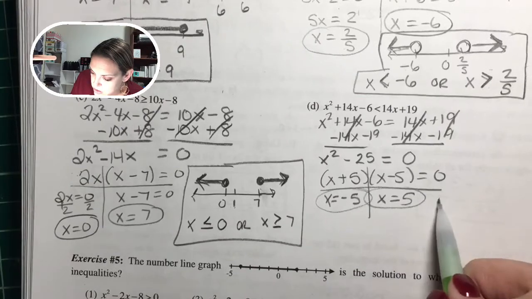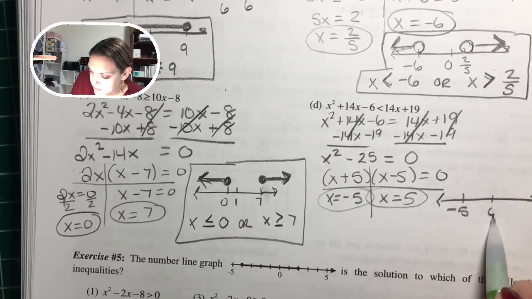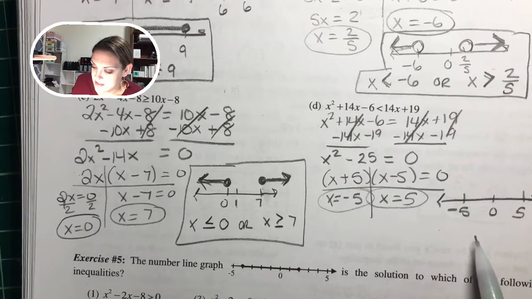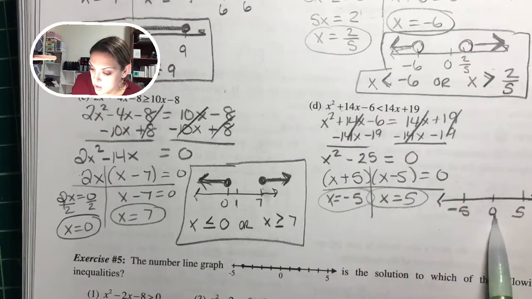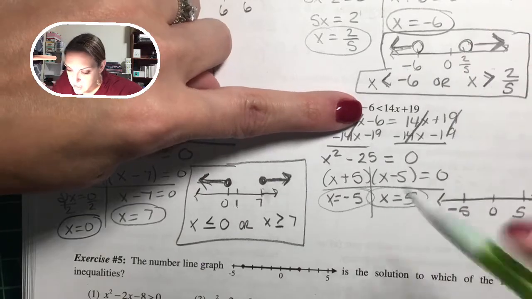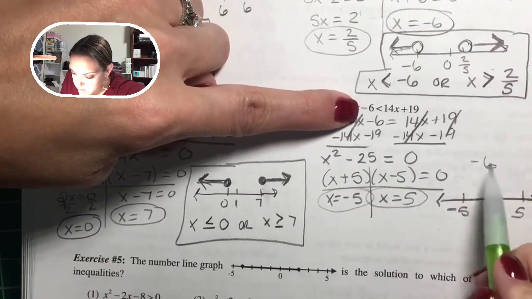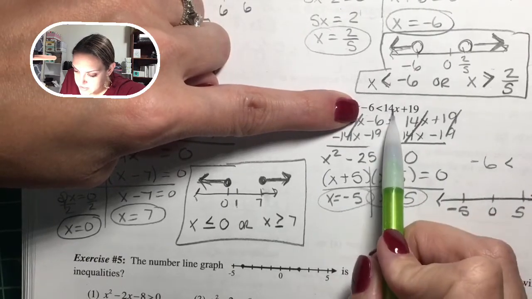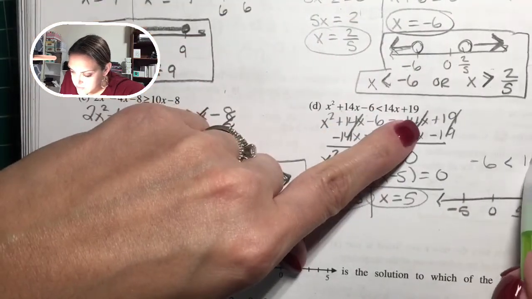And so that's what we're going to choose to use on our number line, a negative 5 and a positive 5. And then we're going to go ahead and see, plugging in the 0, what we'd get. So again, like I said, this is the easiest thing. If we plug in a 0, those are gone, and we get negative 6. And if we plug a 0 over here, that part is gone, and we get 19.